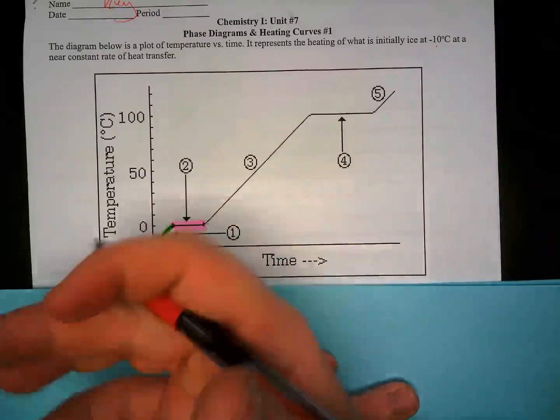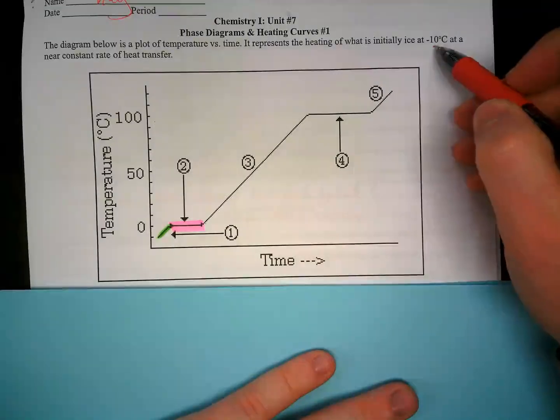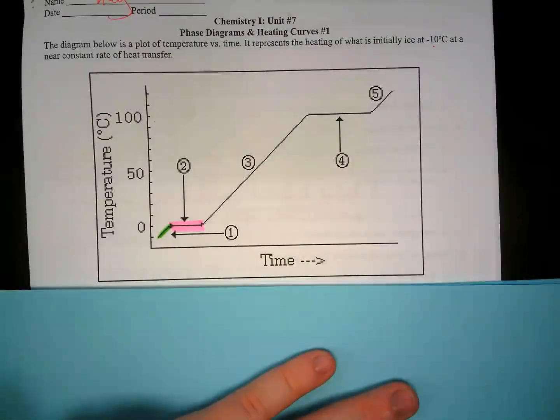So meaning that we're going to take some ice at roughly negative 10 degrees Celsius, and we're going to consistently add a constant rate of heat to it. We are going to try to increase the temperature of the water at a constant rate. So we're going to be adding a certain amount of energy so that we have a constant increase.